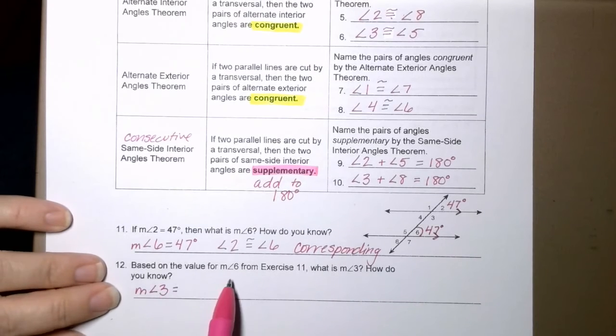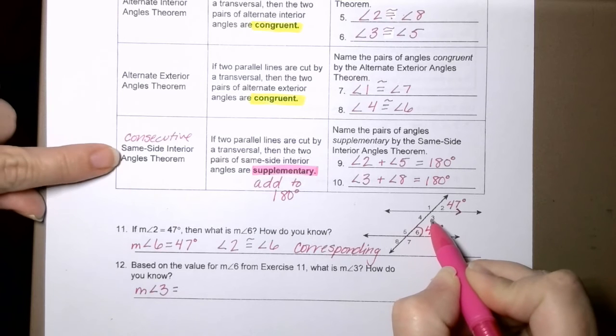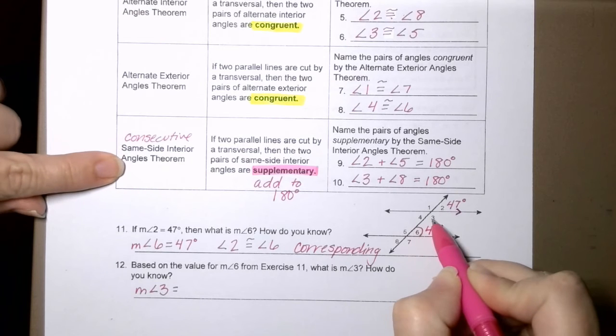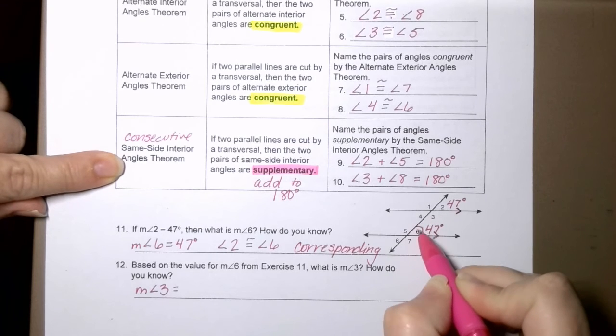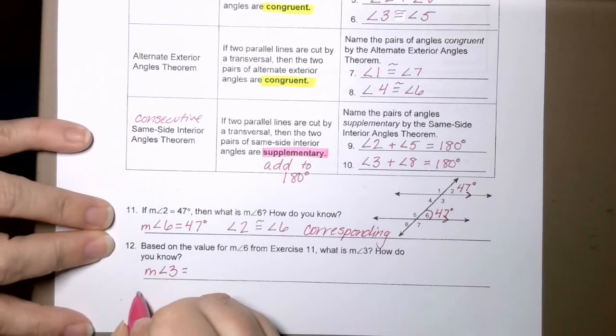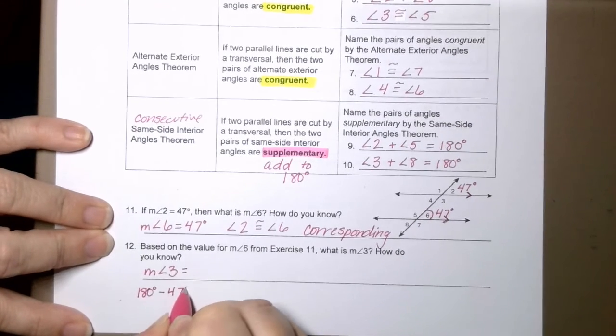How are 6 and 3 related? They are the same side, or the consecutive. So what does that mean? They add up to 180. Do you see this is an obtuse one and this was an acute one? So 180 minus 47 degrees is what?